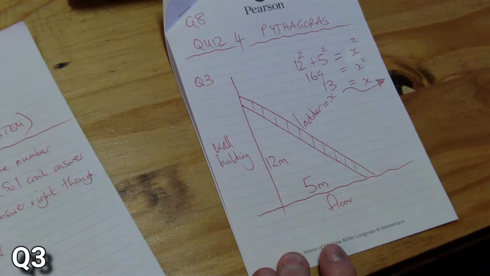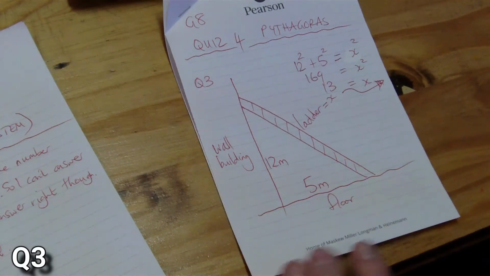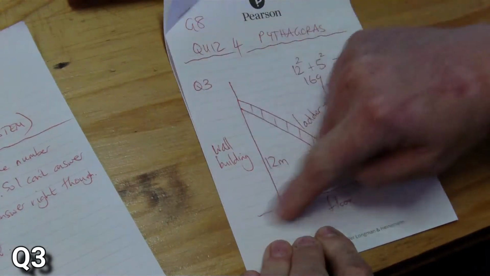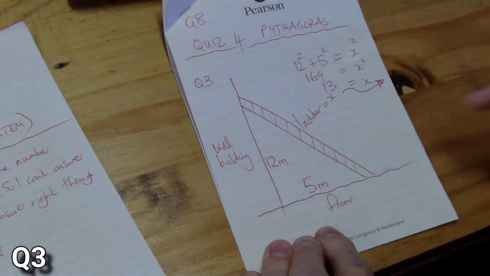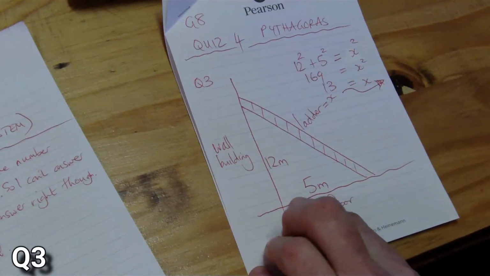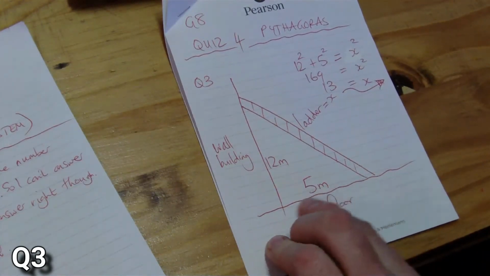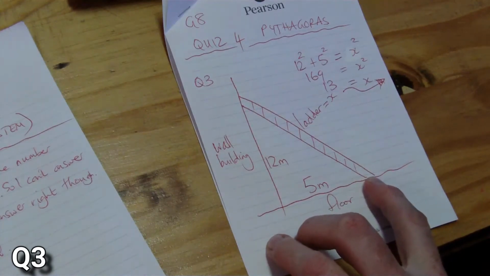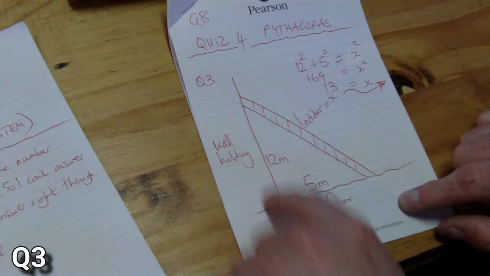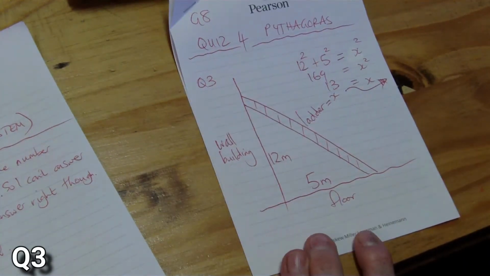A ladder is placed 5 meters away from a building. Okay, here I drew the picture. So here's the building, here's the floor, and there's the ladder leaned up against the wall. It says the ladder is 5 meters away from the building, so there it's 5 meters away. The ladder comes up to 12 meters on the side of the building, so it's propped up 12 meters up on the wall. So how long is the ladder?